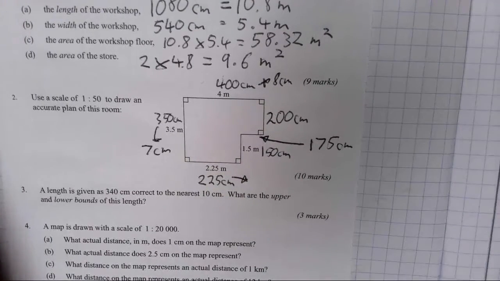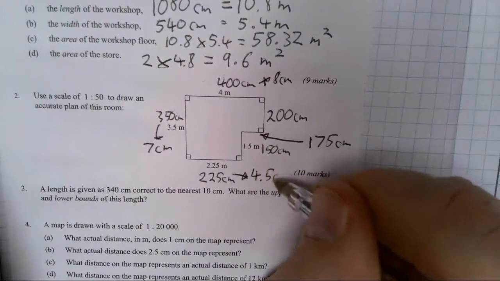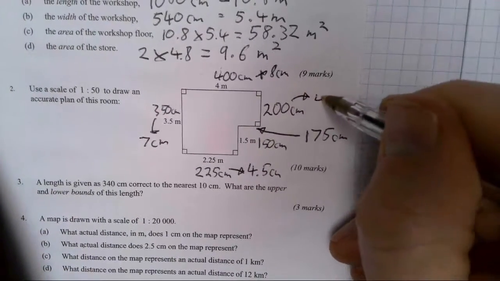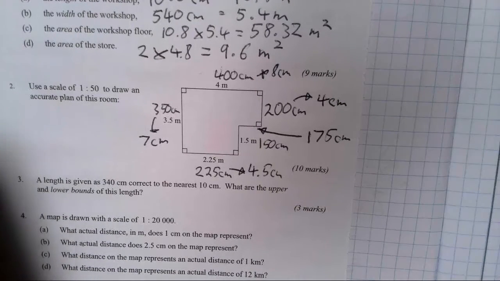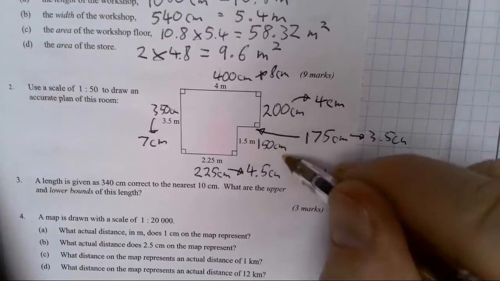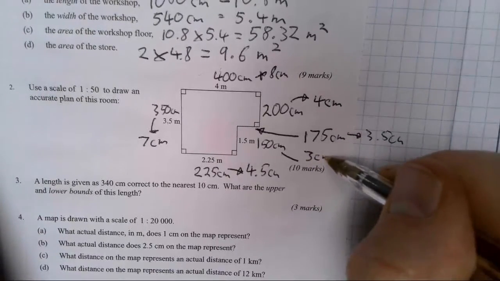Hang on, 225 divided by 50. Didn't think that was right. Didn't sound right. 4.5. 4.5 centimeters. 200 divided by 50 is going to give me 4 centimeters. 175 divided by 50 is going to give me 3.5 centimeters. And 150 divided by 50 is going to give me 3 centimeters.